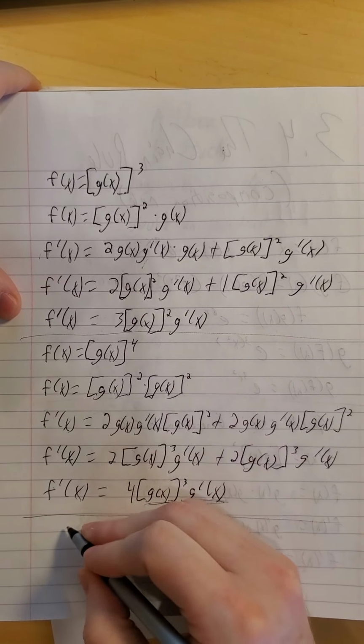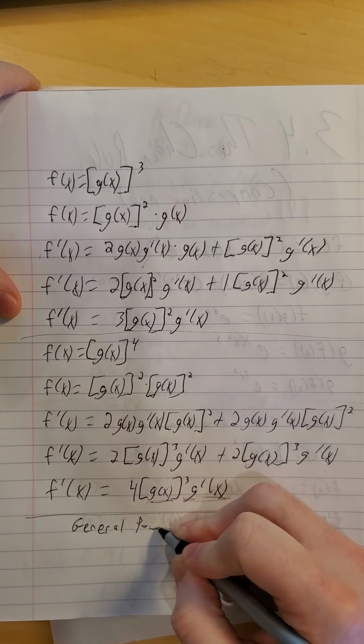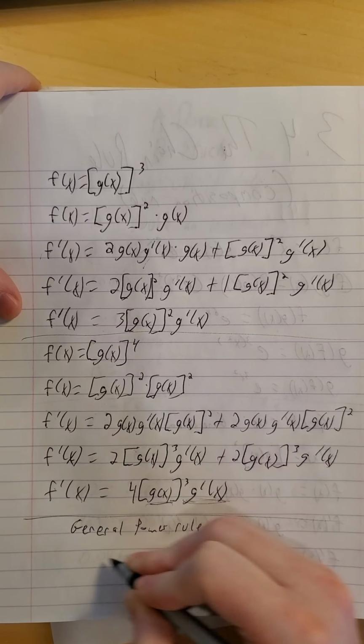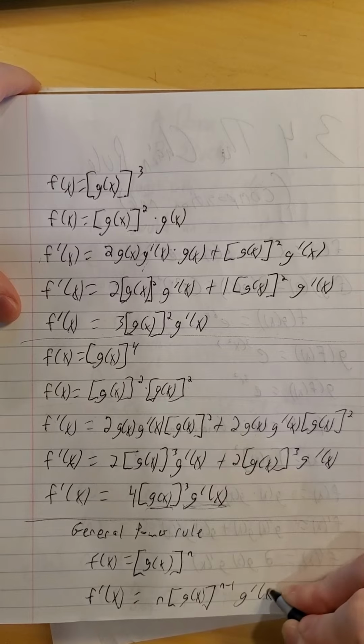So it's the general format for the general power rule. If we have f of x is g of x quantity to the n, then f prime of x is n times g of x to the n minus 1 times g prime of x.